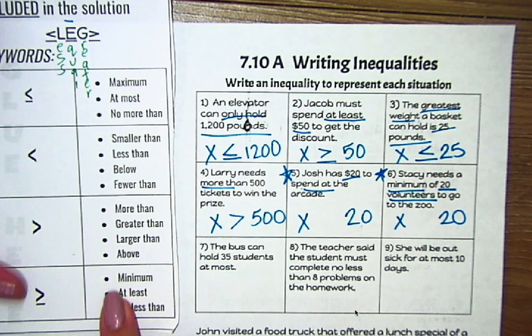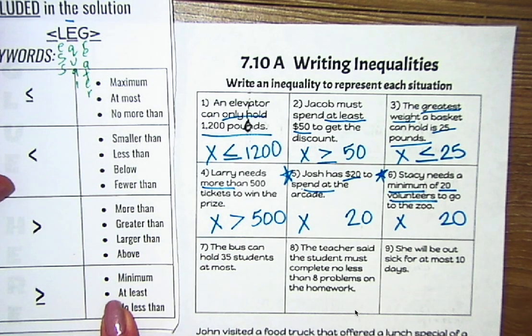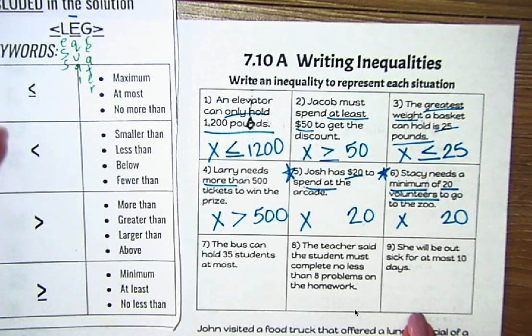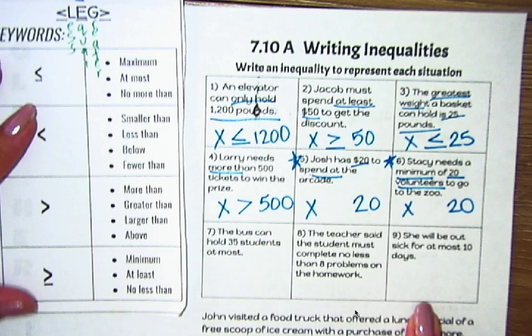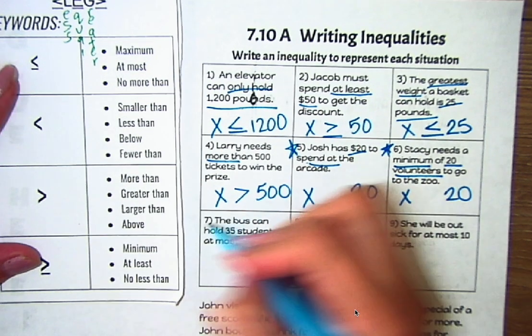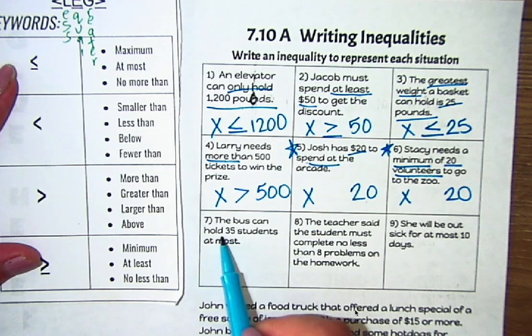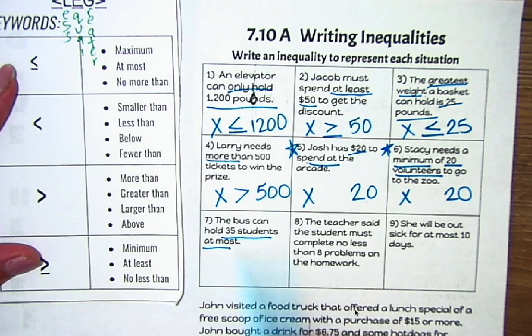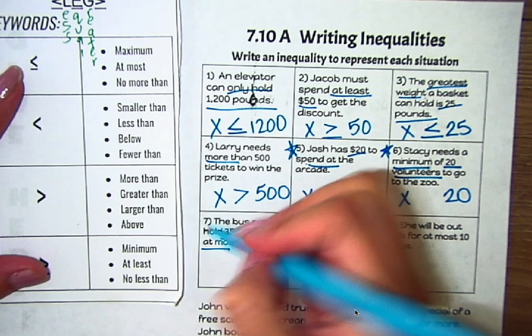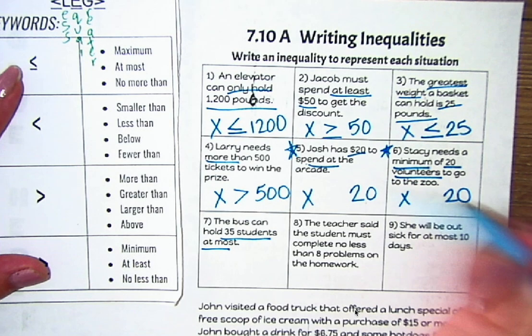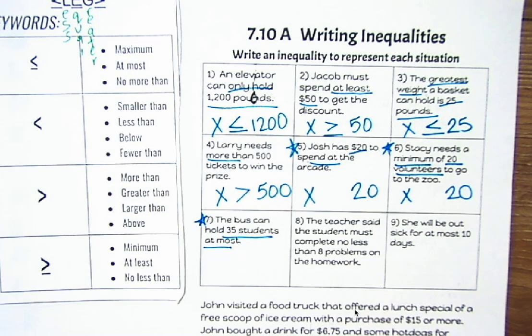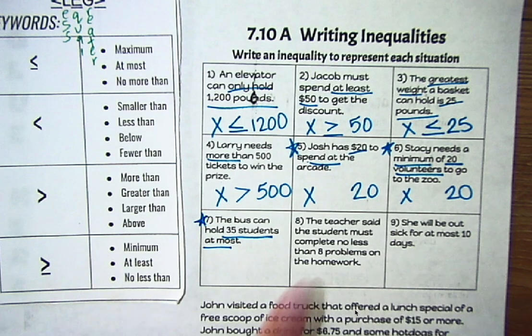This is going to be in your journal. Okay. You see the keyword, it tells you what sign to use. Number 7, it says the bus can hold 35 kids at most. I want you to do this one too. And I'll do the last two.